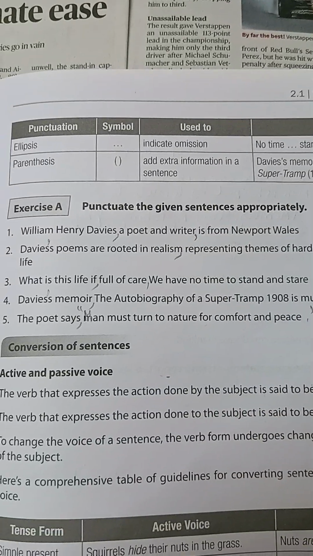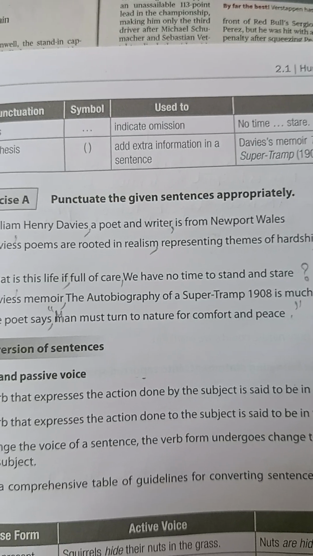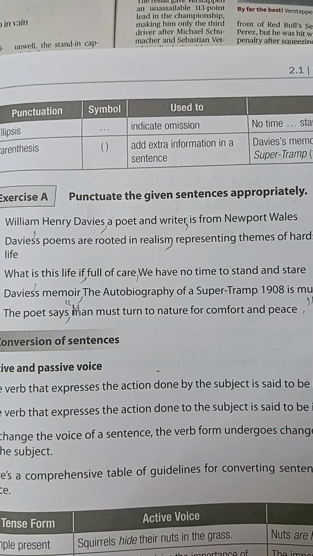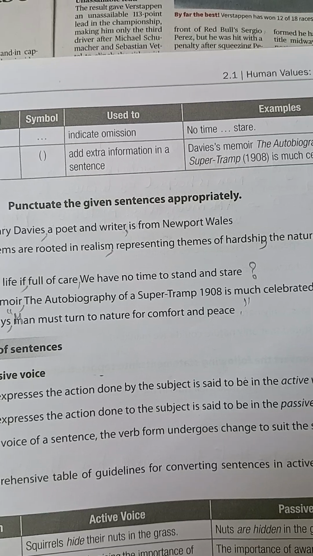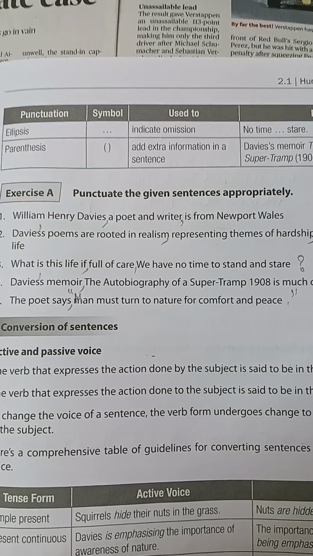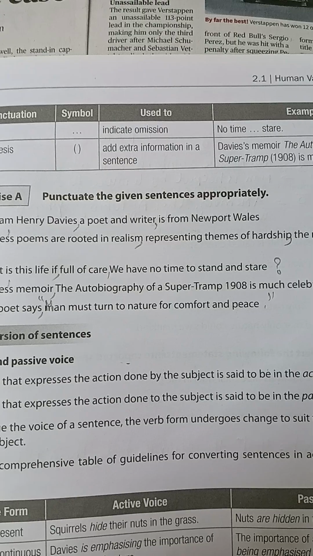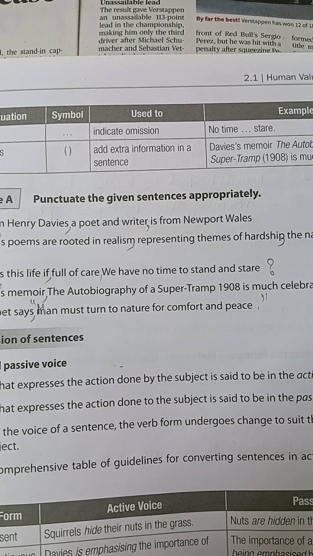We have 3 exercises in this lesson, A, B, C. William Henry Davis, a poet and a writer, is from Newport, Wales. So you could see a comma after Davis, and after writer you can use a comma. Then Davis's poems are rooted in realism. You can use a comma, and after hardship one comma, and then you give a full stop. What is this life? If you have to give a comma, it is straight from the words of the poem. And after that, after care, you should give a comma, and then finally a question mark, because what is this life, it goes.